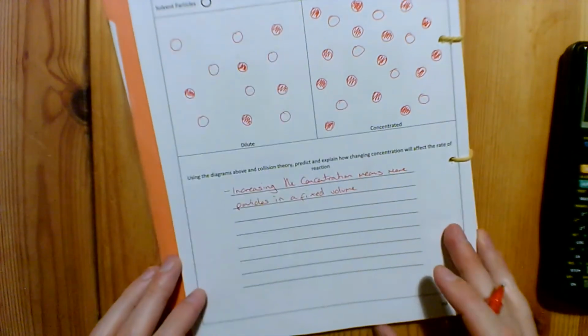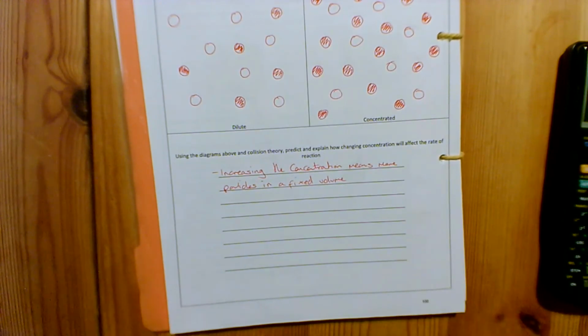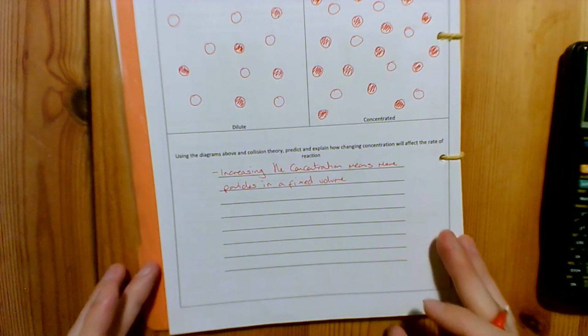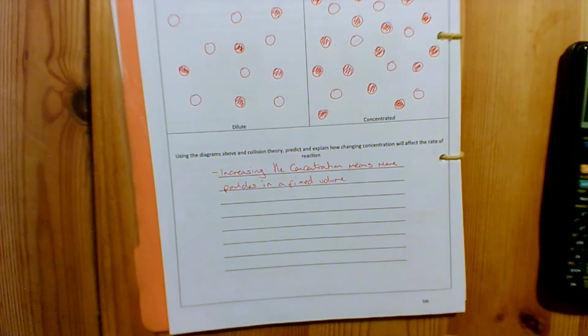So what's the significance of that? If I've got more particles in that fixed volume, now imagine that you were in a room, all of you, and you were blindfolded and you were walking around, you'd bump into each other. Now, if we repeated that, but there was twice as many of you in the same room, you would bump into each other more often.